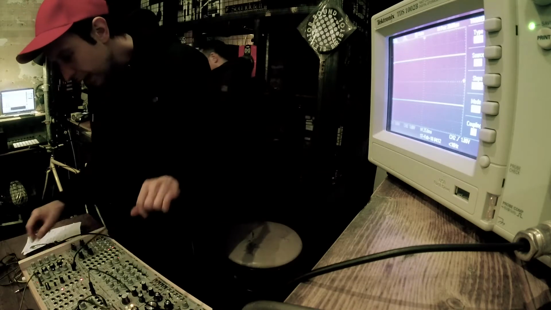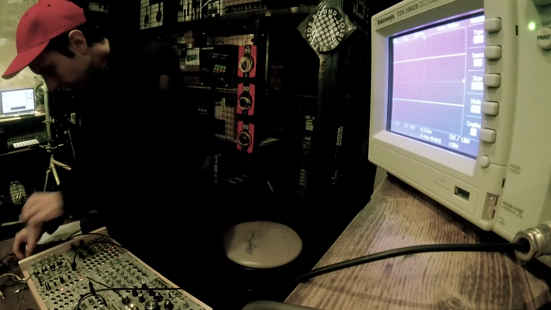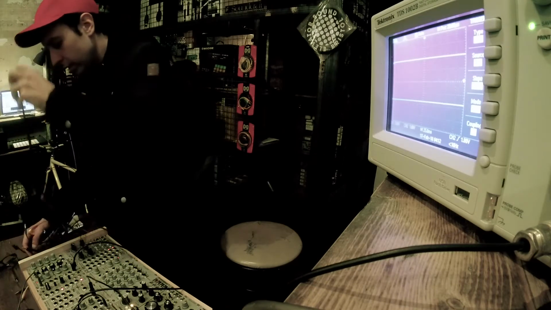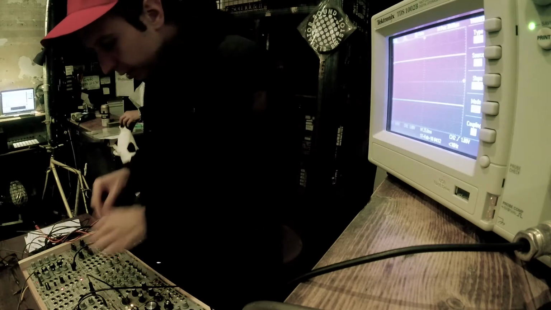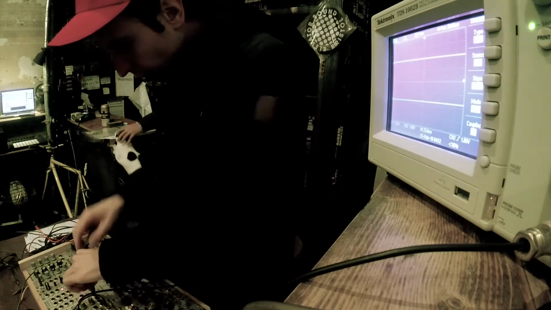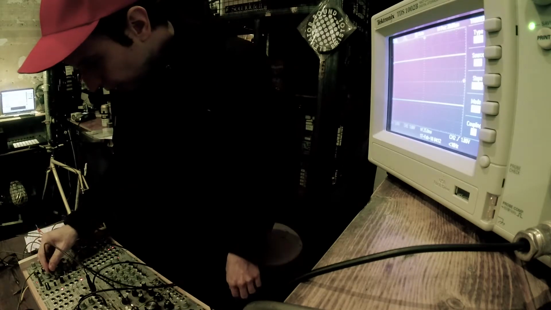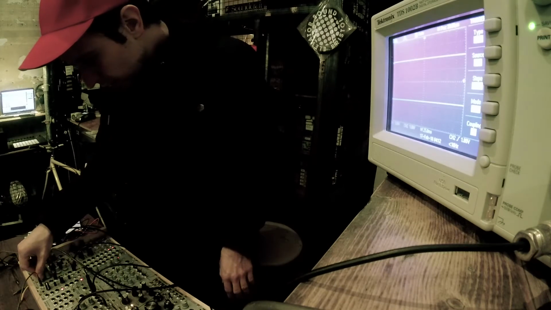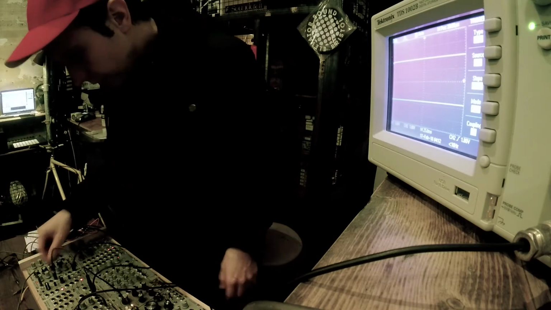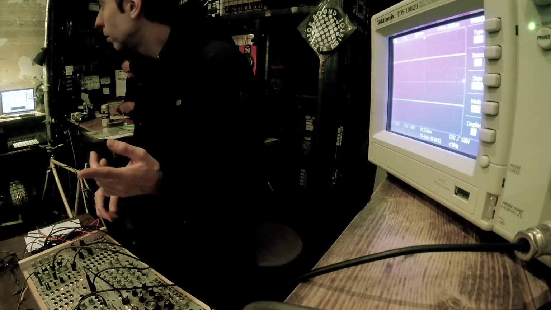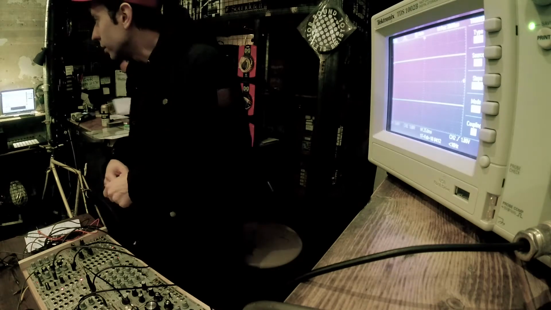Then what I had is a feedback loop whereby I took the actual sine wave output, as you can see on the sketch, and fed it into the CV input of the slew limiter. And you see already I get a nice little intermittency going on.